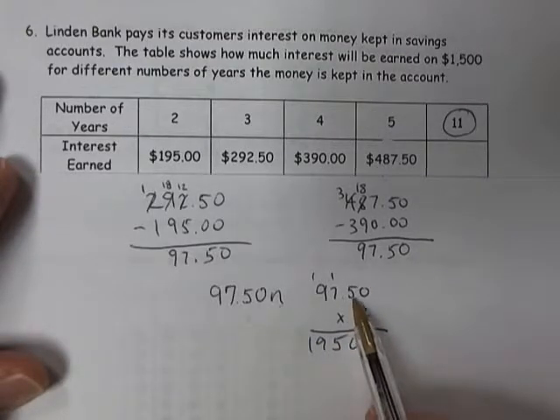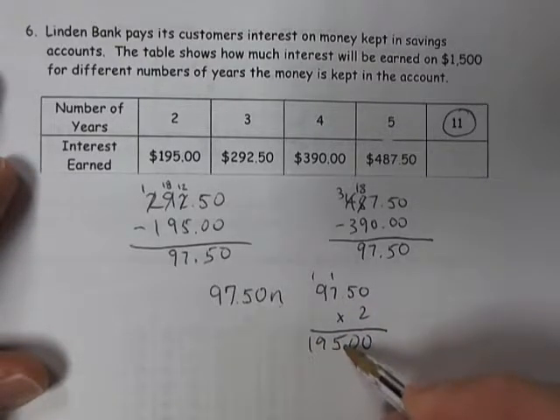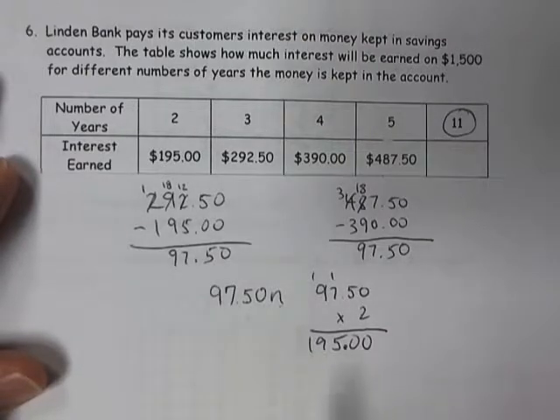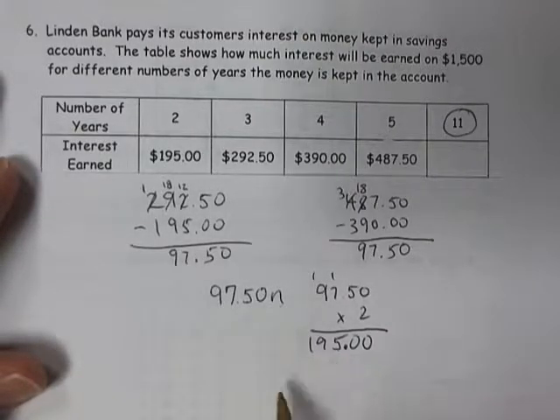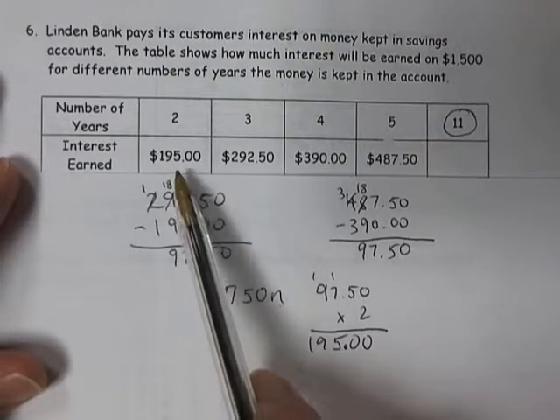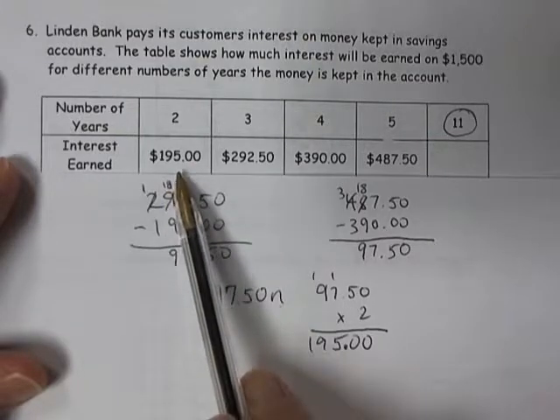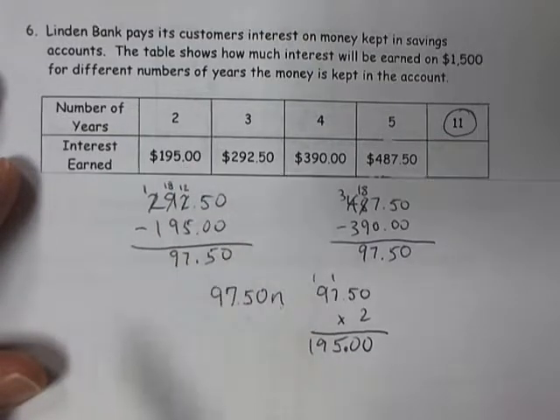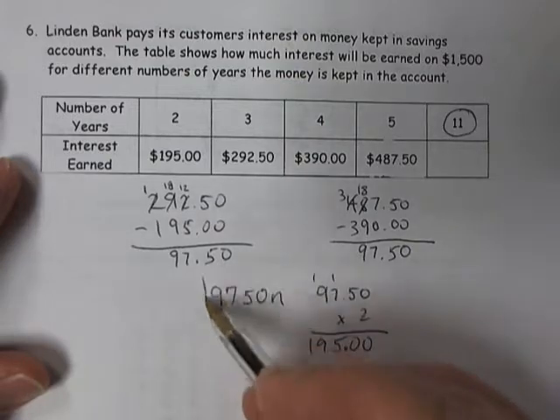And don't forget to move your decimal 2 places. So we get $195. Notice that's the term that we're looking for in position 2, so we don't need to make any adjustments to our rule. Here's our rule.